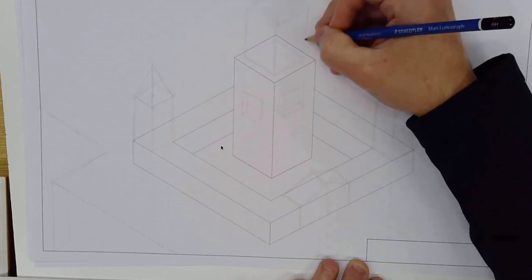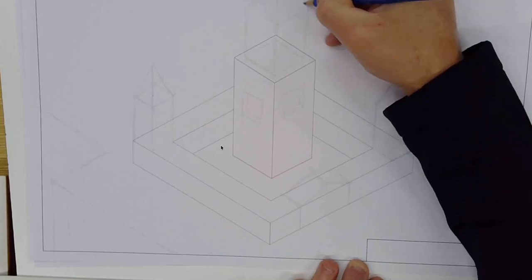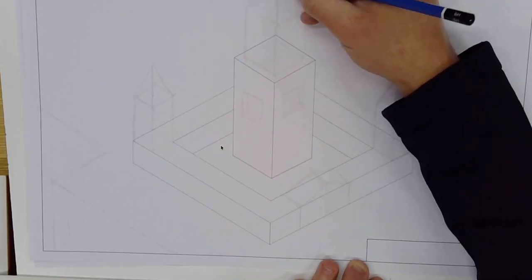This is the draft for your project. You're going to have this sheet of paper as reference for when you draw your final project.